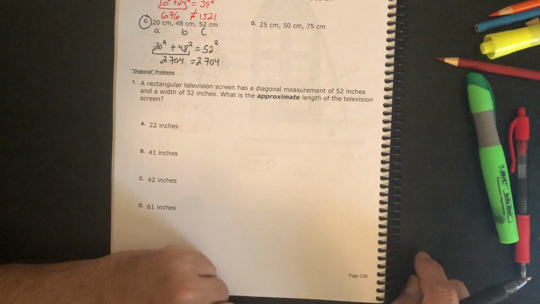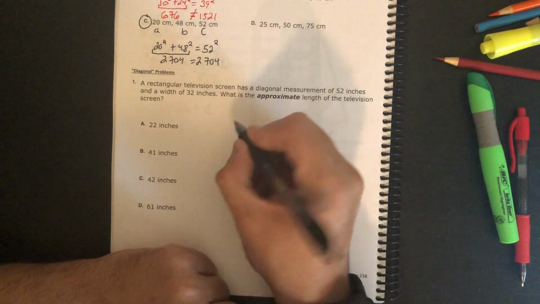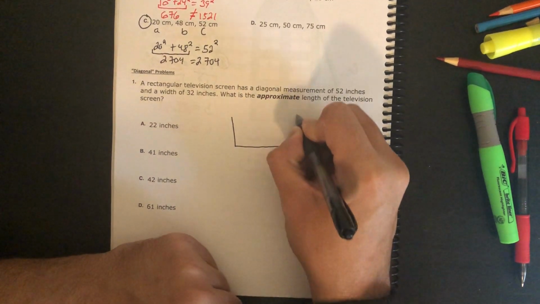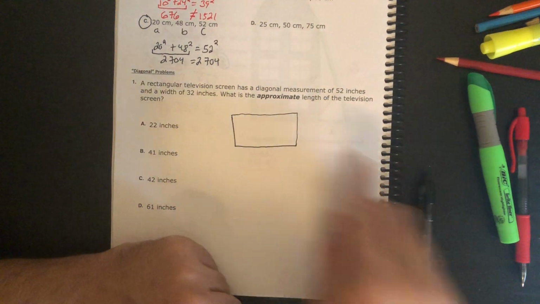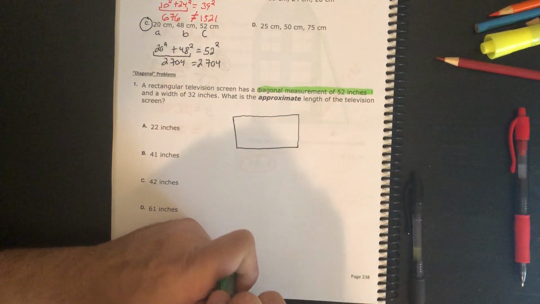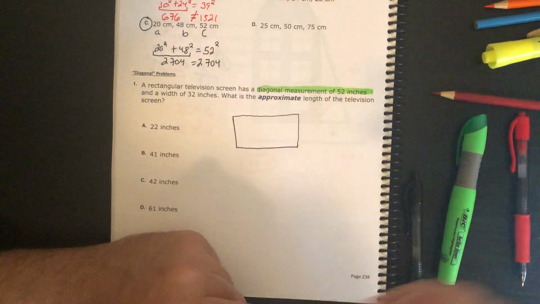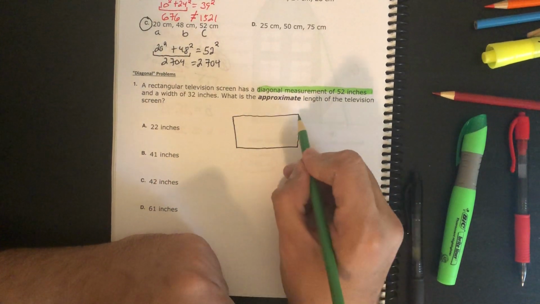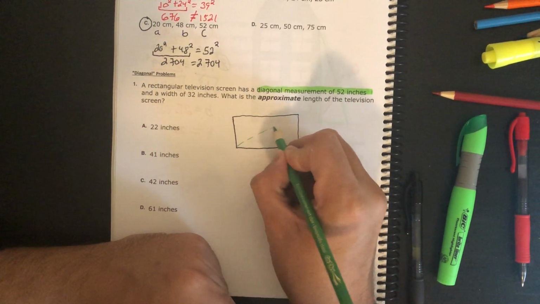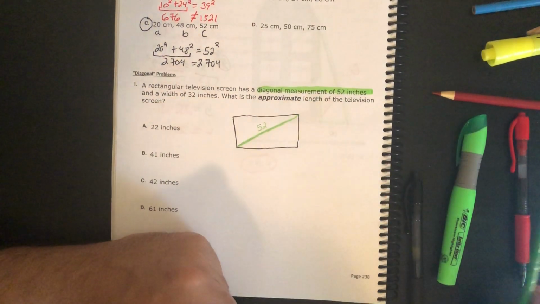Number one under diagonal problems. A rectangular television screen has a diagonal measurement of 52 inches and a width of 32 inches. What is the approximate length of the TV screen? So first I'm going to draw myself a TV screen, and they told us it was in the shape of a rectangle. They told us that the diagonal measurement is 52 inches. For those who do not know what diagonal means, it means from one corner to the next, okay? So it doesn't matter which corners you go between. I'm just going to do this corner to that one, and that is what is known as a diagonal. So we know the diagonal is 52.